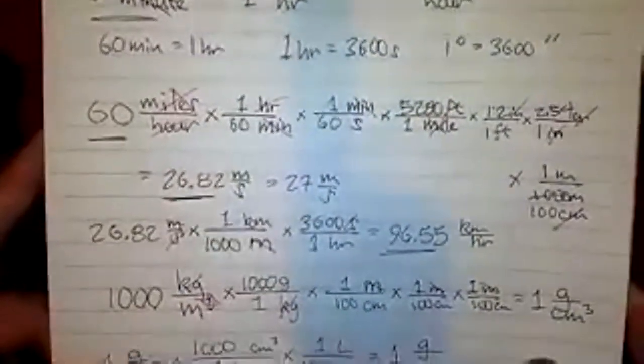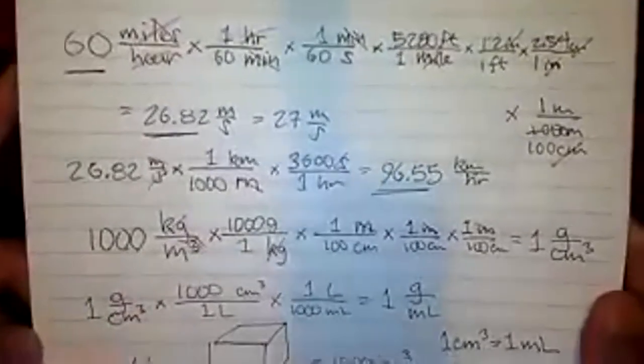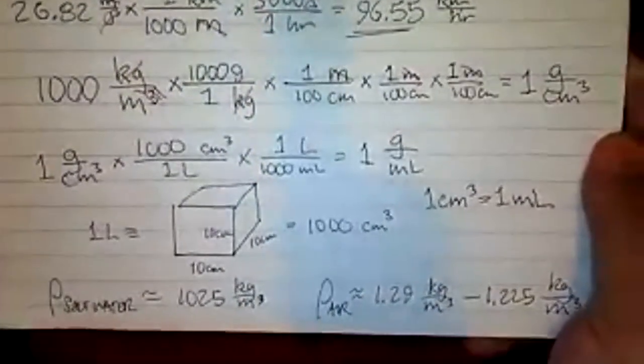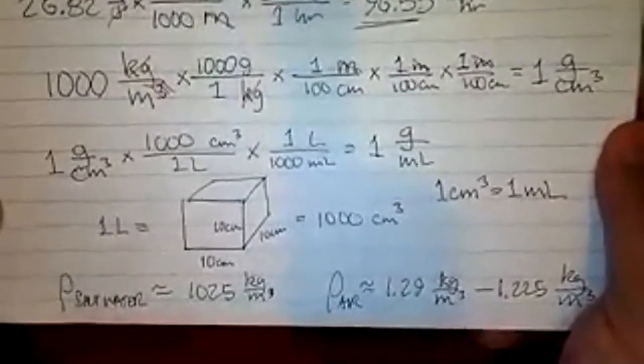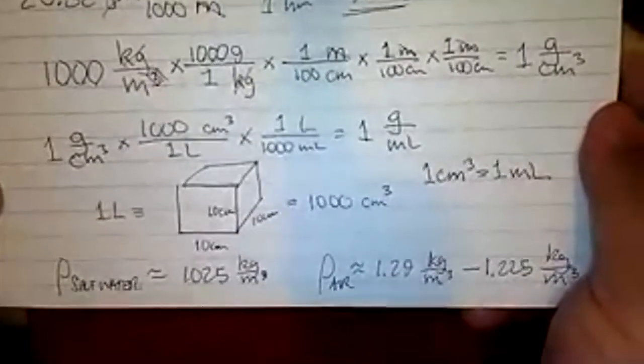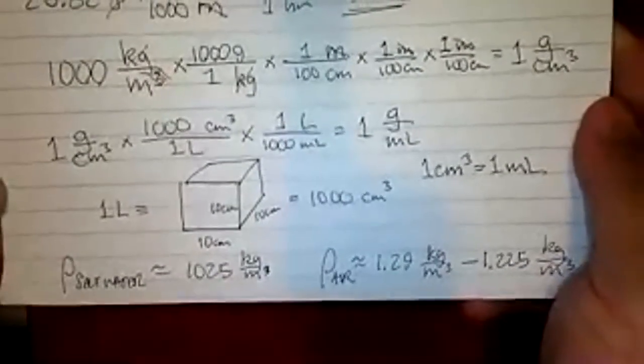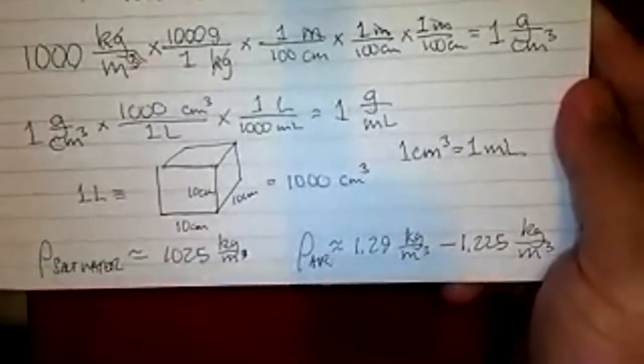So hopefully this gives you everything you need. And there's those tidbits I gave you before. The density of salt water is probably about 1,025 kilograms per cubic meter. I mentioned the Great Salt Lake and the Dead Sea would probably be much higher densities. The density of air is maybe somewhere between 1.23 and 1.29 kilograms per cubic meter.